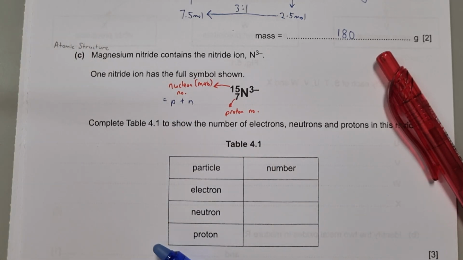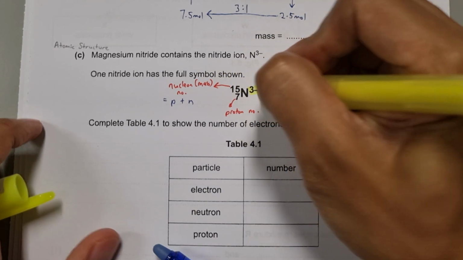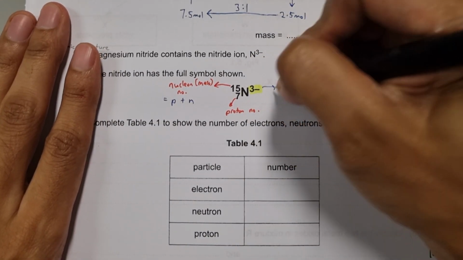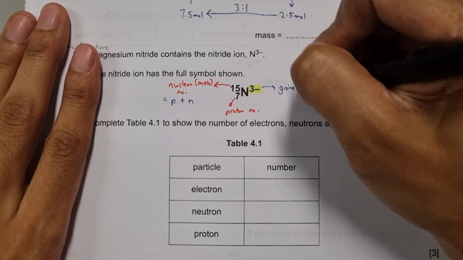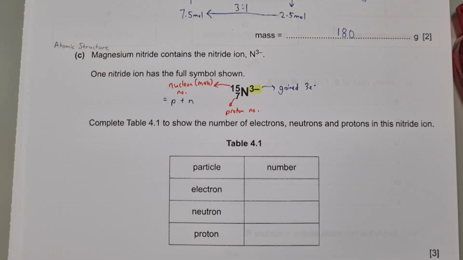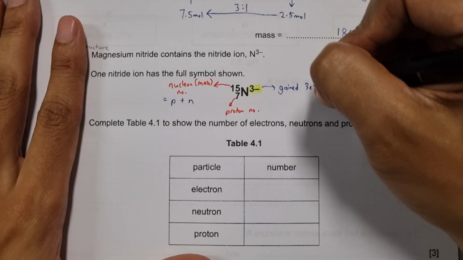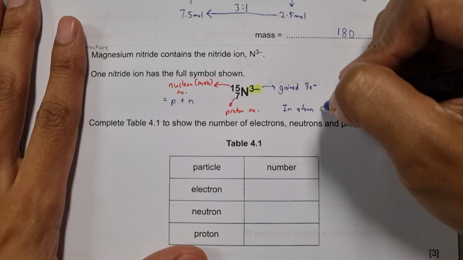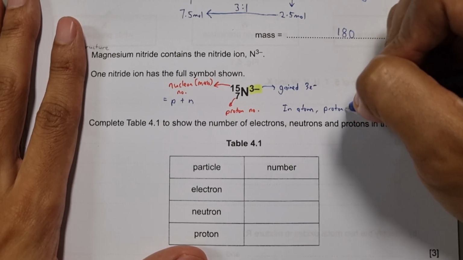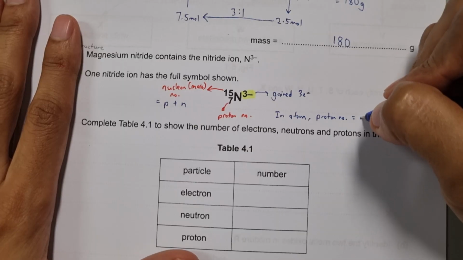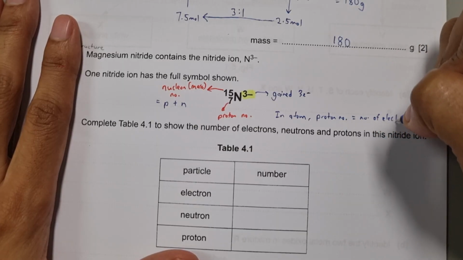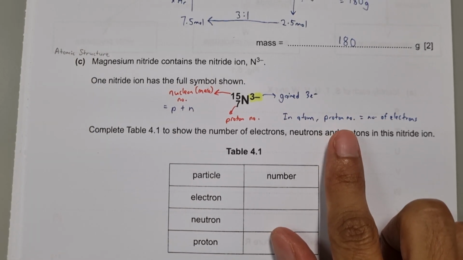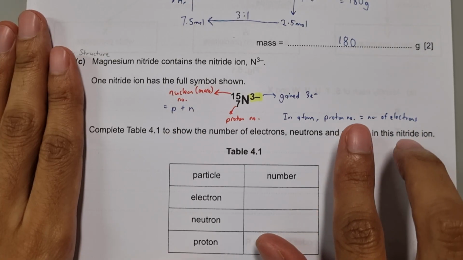As you can see, this is 3 negative. So 3 negative means you have gained 3 electrons. In an atom, proton number is equal to number of electrons. An atom is electrically neutral, so the proton number and the number of electrons would be equal.